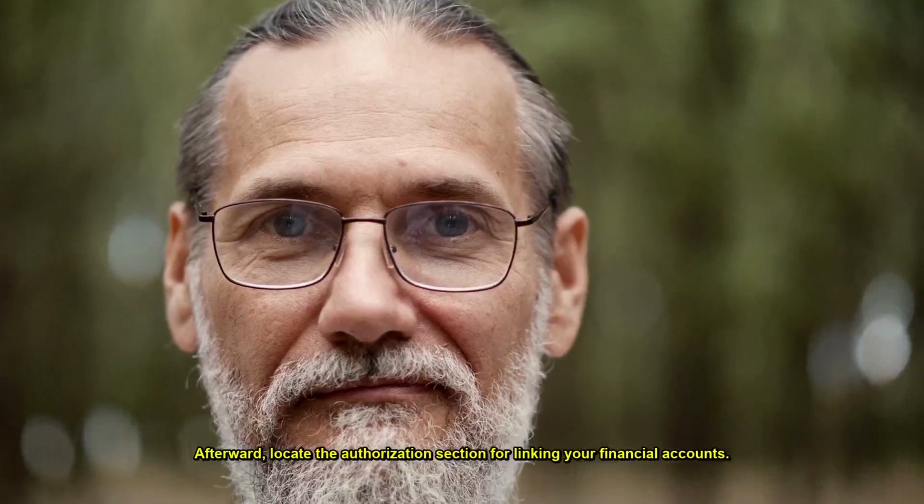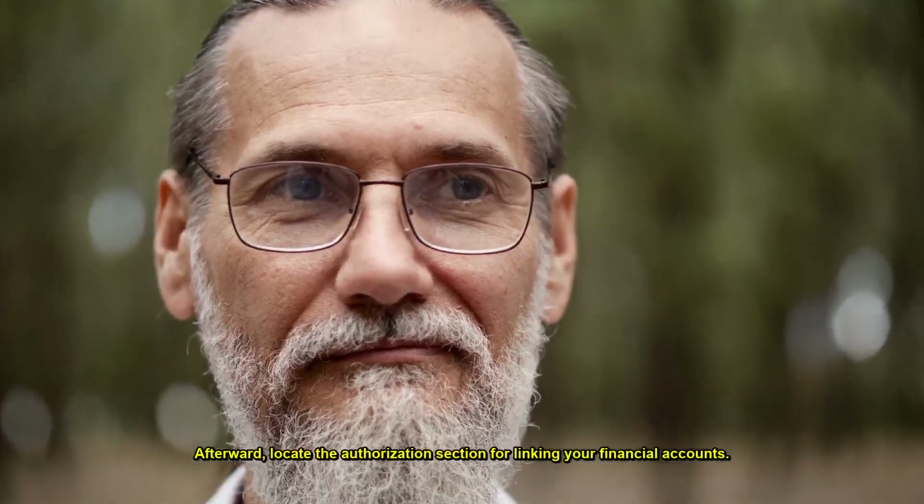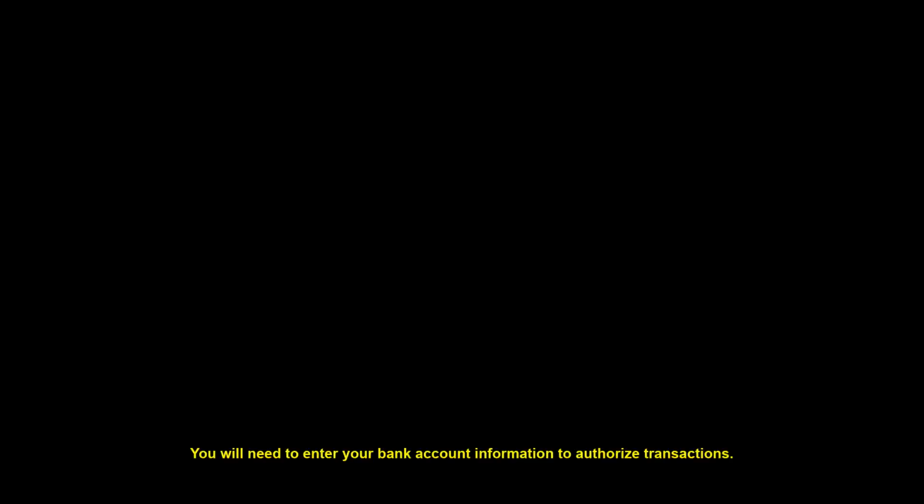Afterward, locate the authorization section for linking your financial accounts. You will need to enter your bank account information to authorize transactions. Follow the prompts to complete the bank verification process. This may involve confirming small test deposits made into your bank account.